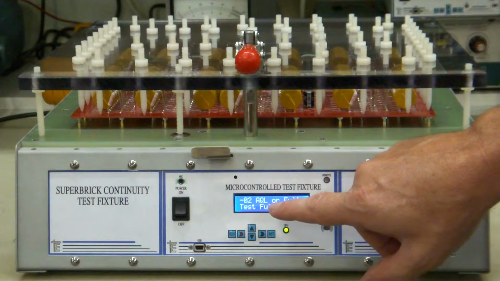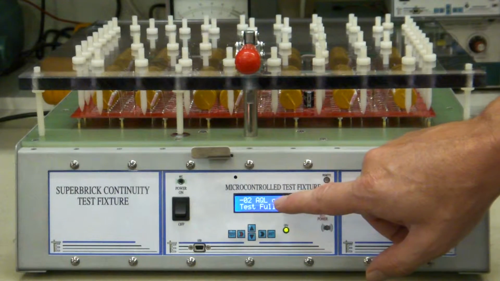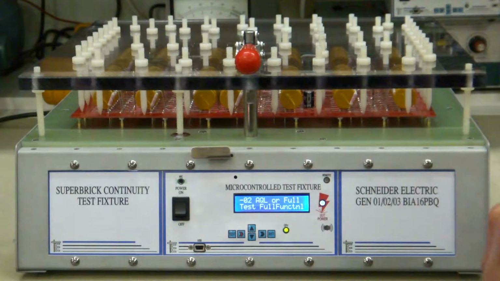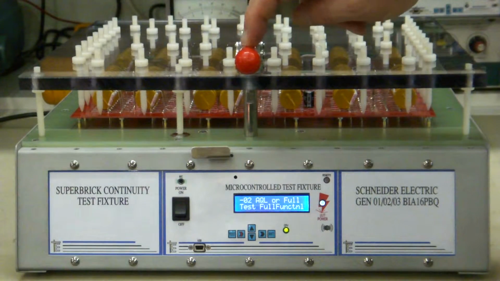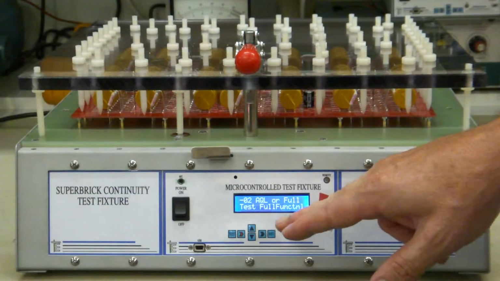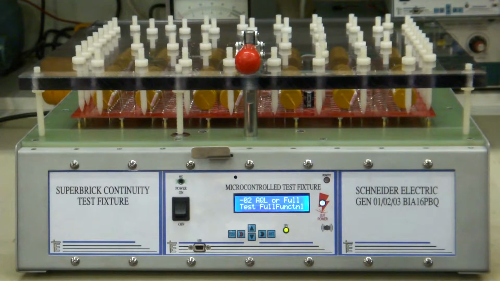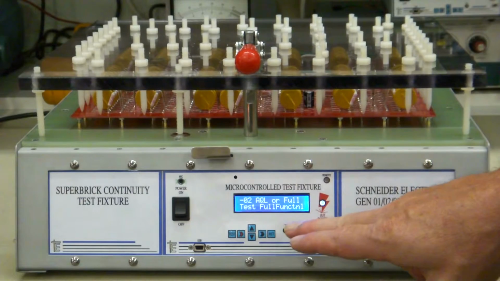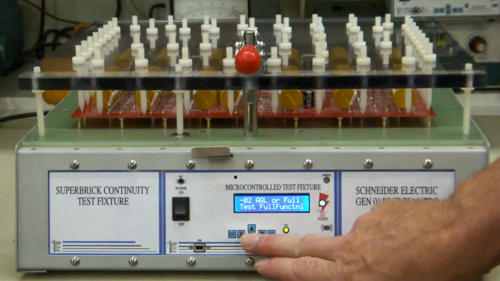The first preference, -2, is AQL or full. This means acceptable quality level testing or full functional testing. Now with the continuity testing, you don't want to do acceptable quality level. Acceptable quality level means you're skipping some tests, and it's okay to skip them because certain quality levels, say 1 out of 100, need to be fully tested. The rest can be partially tested. We want to fully test all of these, so keep this on full functional test.